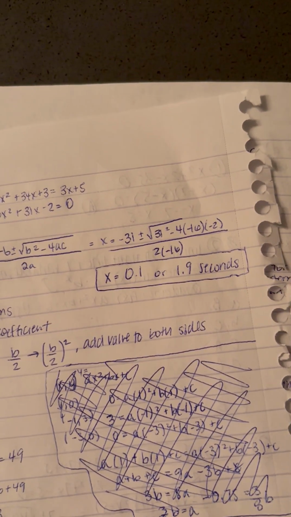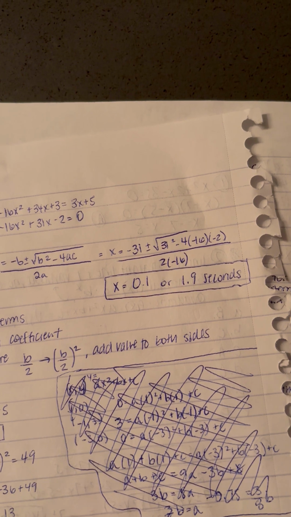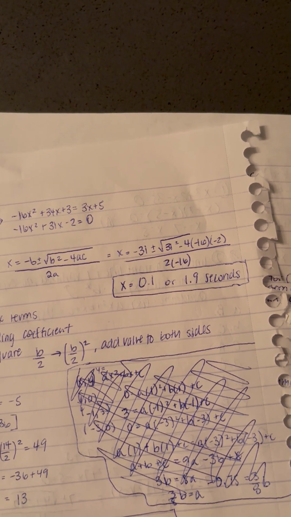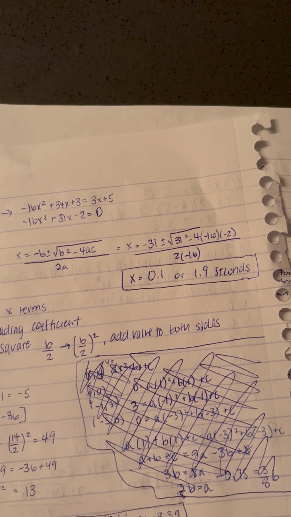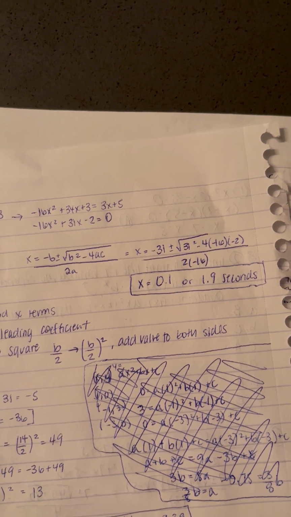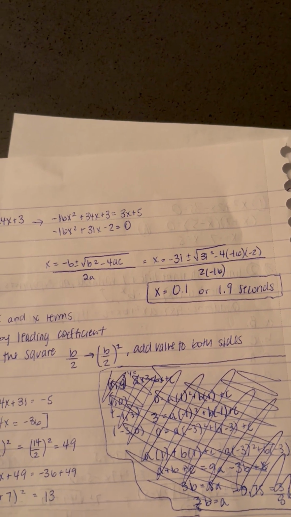Plugging that all in, you would get x equals 0.1, or 1.9 seconds. Calculate how long it would take Seth to catch the basketball on its way down. So 0.1 seconds is on its way up, and 1.9 seconds is on its way down.